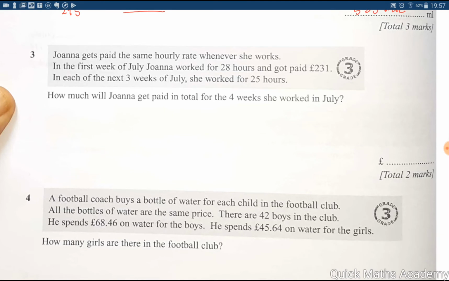Third question. Joanna gets paid the same hourly rate whenever she works. In the first week of July, Joanna worked for 28 hours and got paid £231. So let's put that in here. 28 hours, she received £231.